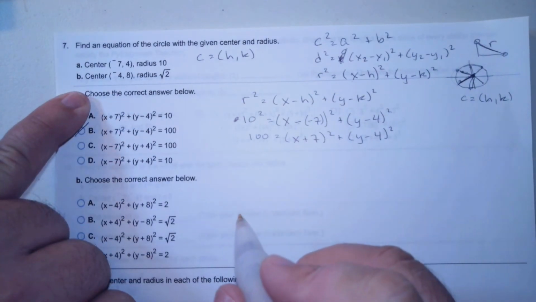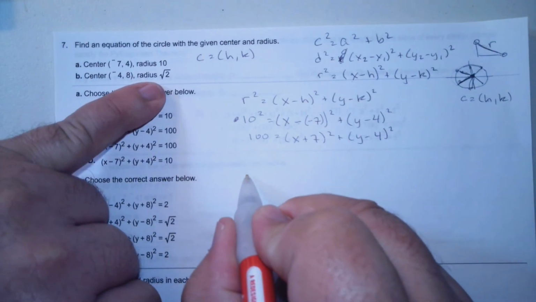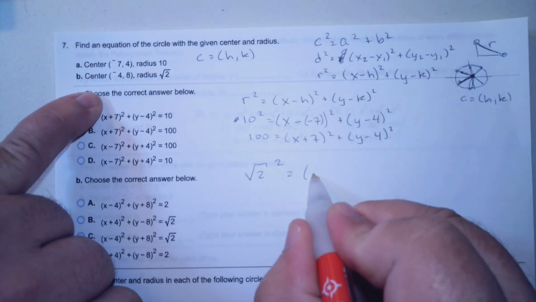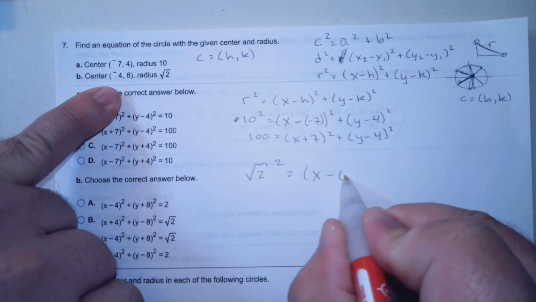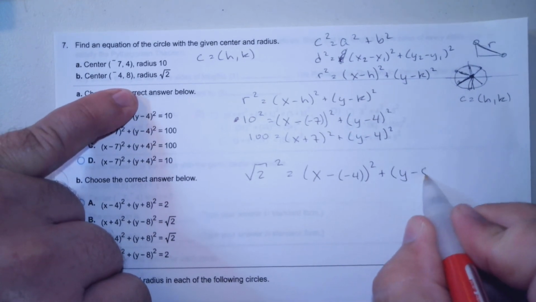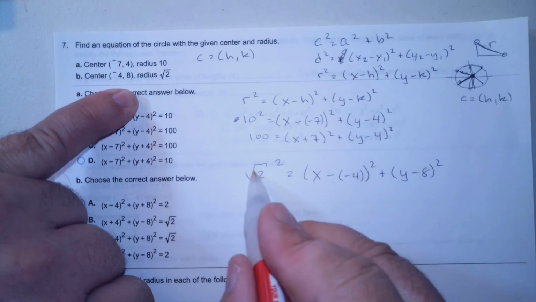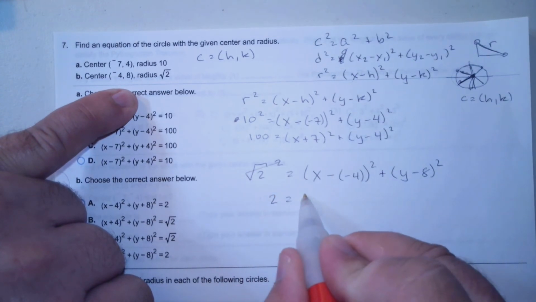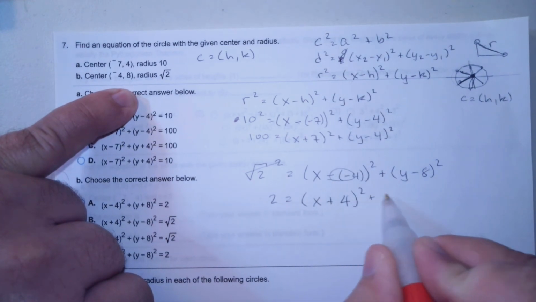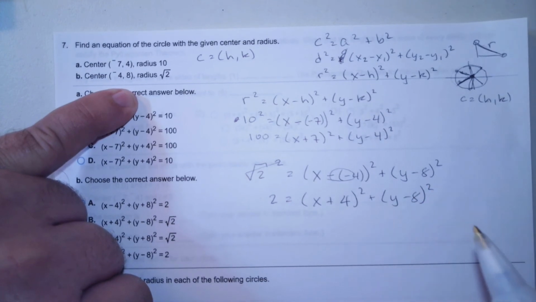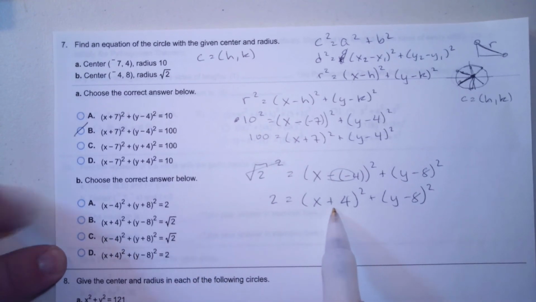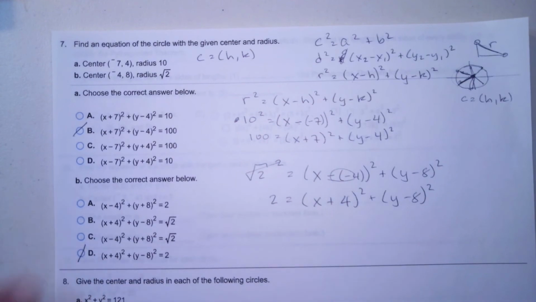Let's look at the second one. The radius is square root of 2 squared. X minus a negative 4 squared. Y minus 8 squared. Square root and square cancel, so it's 2. Negatives cancel, so it's x plus 4 squared, y minus 8 squared. So it can't be these middle two, it has to be the top and bottom. X plus 4, y minus 8, it's D.